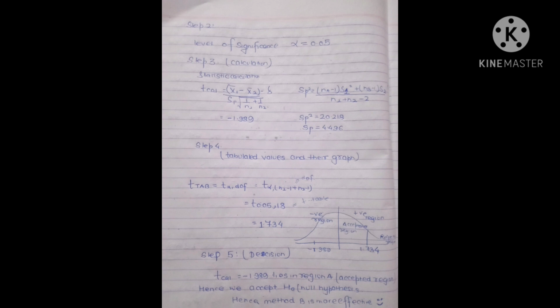Step 4, tabulated values and their graph. For t tab, the formula is t alpha comma degree of freedom, where degree of freedom is given as n1 minus 1 plus n2 minus 1. T 0.05 comma 18. Hence from the t distribution table we get the value of t tab as 1.734.